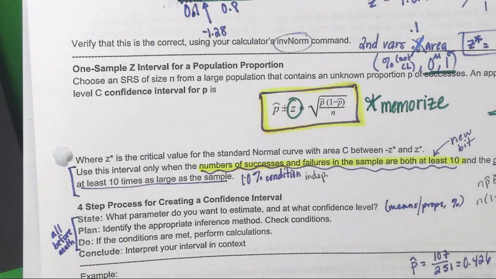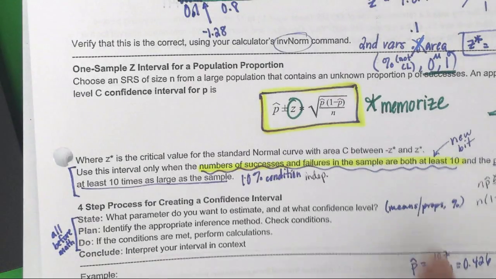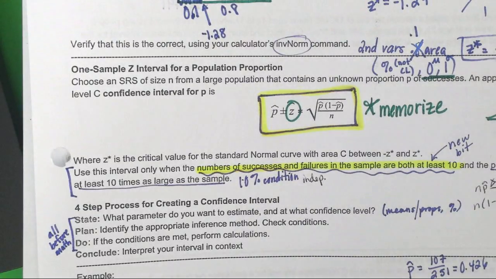Okay. So you need to have 10 successes and 10 failures. Yes. So 10 heads, 10 tails. So that means at least 20 trials. So even though we're not saying that theorem of being greater than 30 applies, because this is proportions not means, you can see why we need a fairly large sample size in order to have 10 successes and 10 failures.